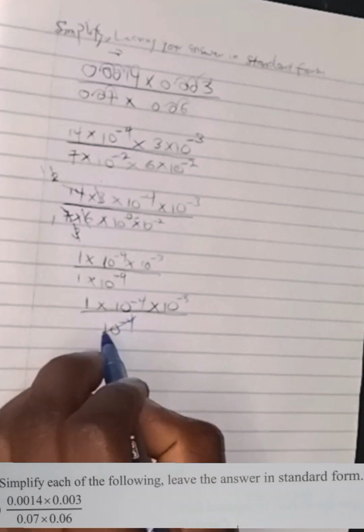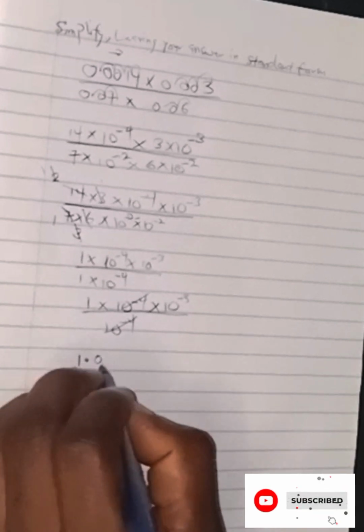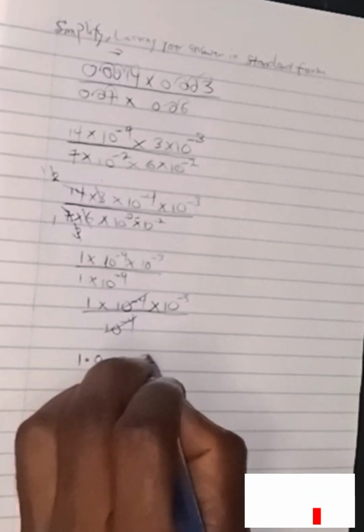Now by cancellation, 10 power negative 4 will cancel 10 power negative 4. And our answer is 1.0 times 10 power negative 3.